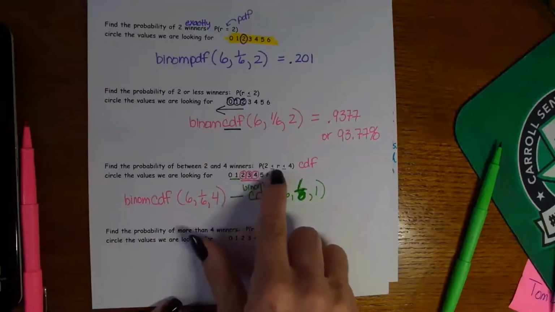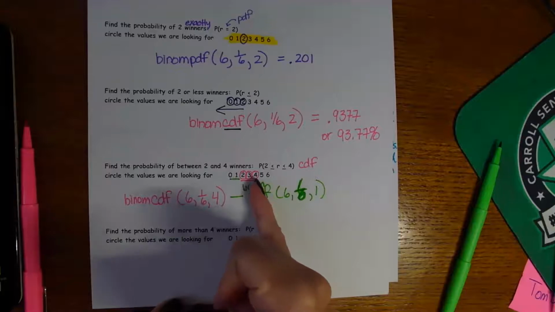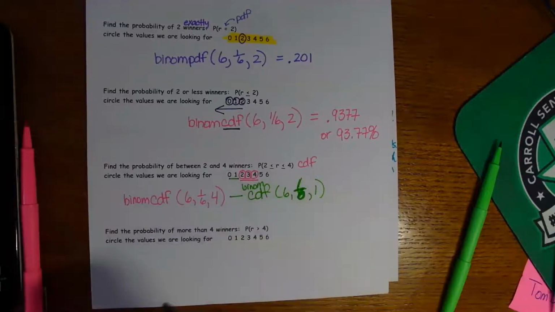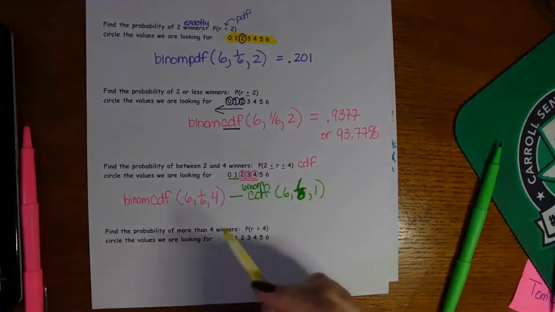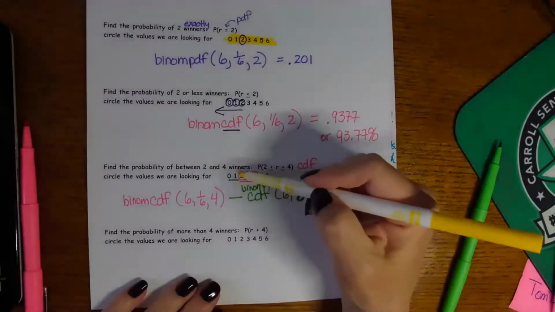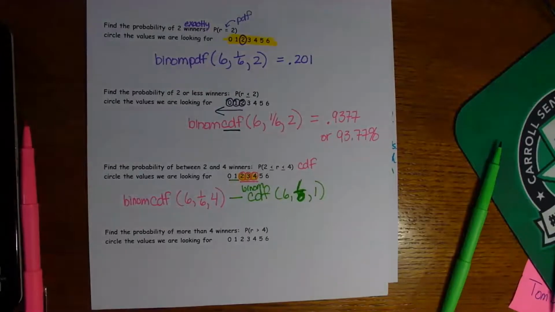Because we said it's between 2 and 4. And when we put the 4 in, that's going to read from 4 all the way down to 0. And we don't want to include the 1 and the 0. So we subtract off what we don't want. This is very, very important because if you see that, these are all simple. We just want these. Is everybody okay?